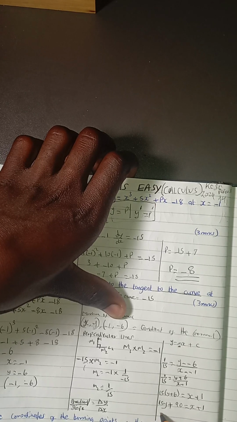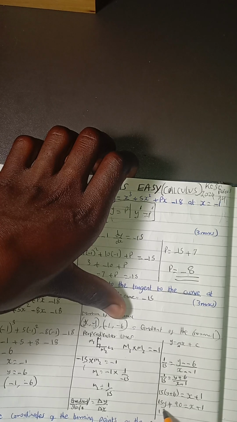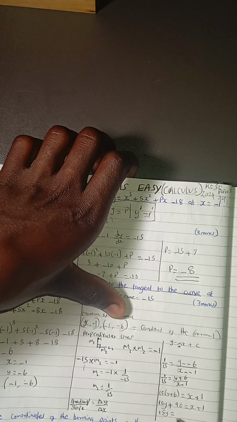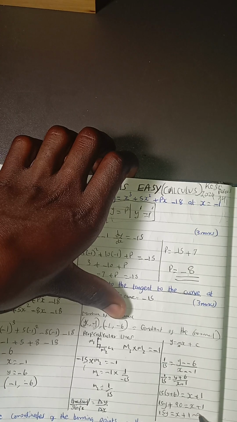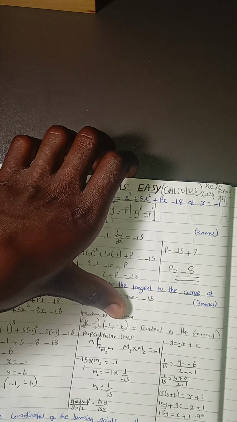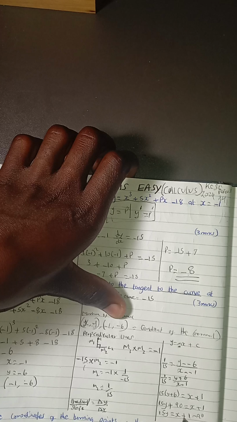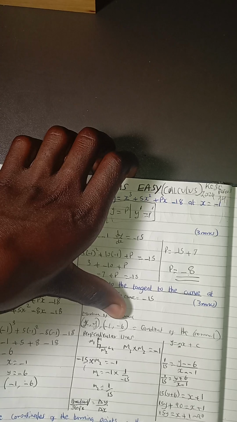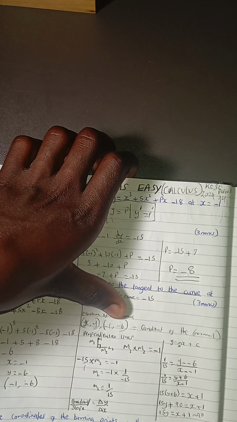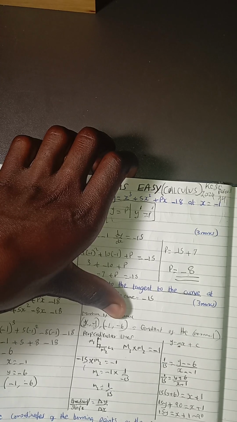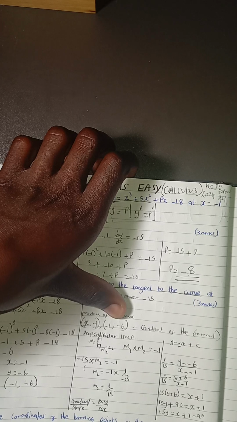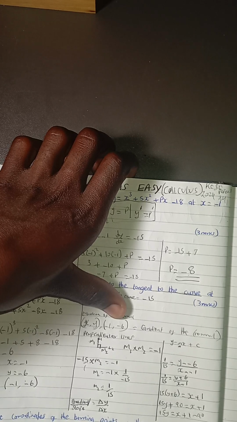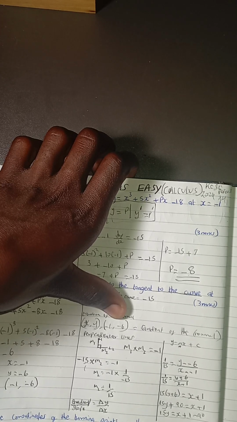So 15y equals x plus 1 minus 90. 1 minus 90 is minus 89. So 15y equals x minus 89, and our equation becomes y equals x over 15 minus 89 over 15.